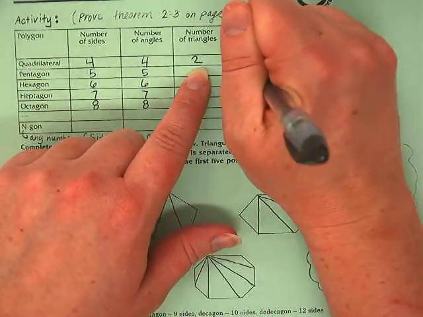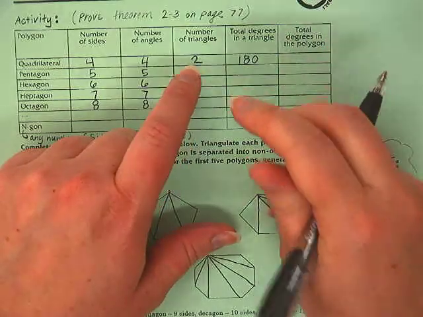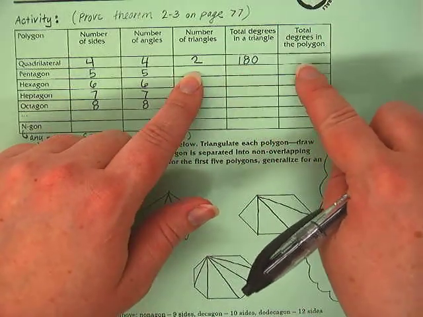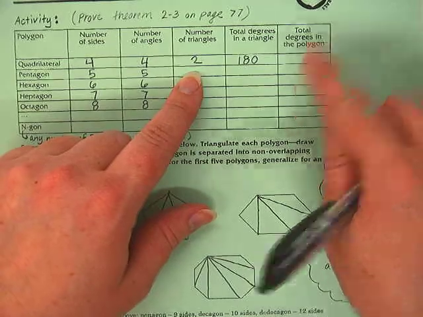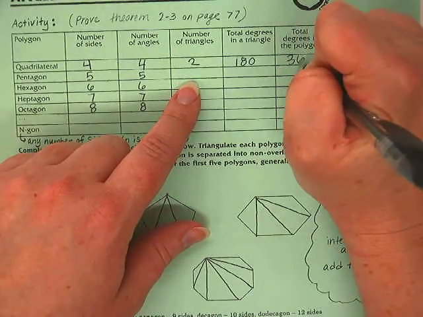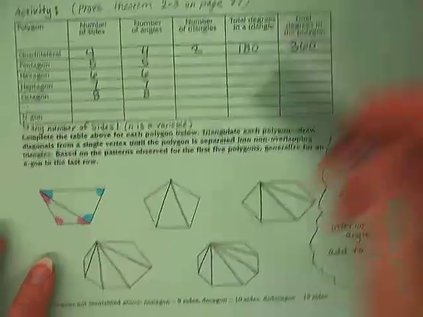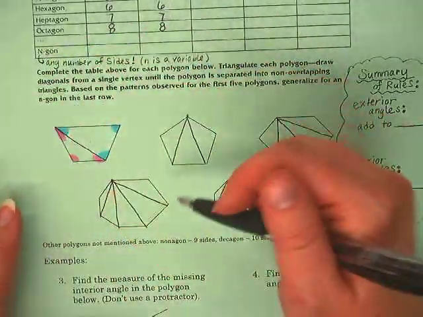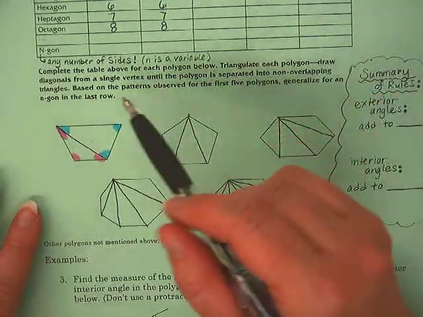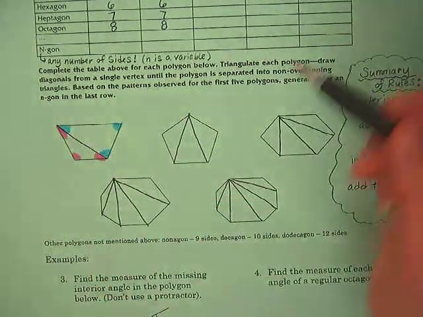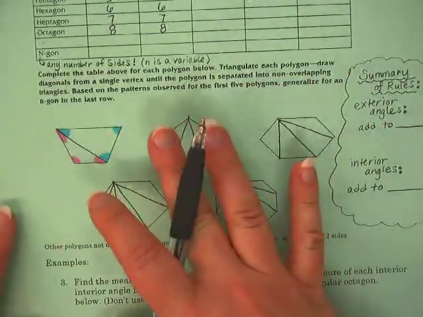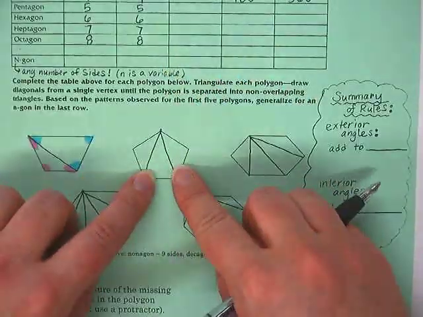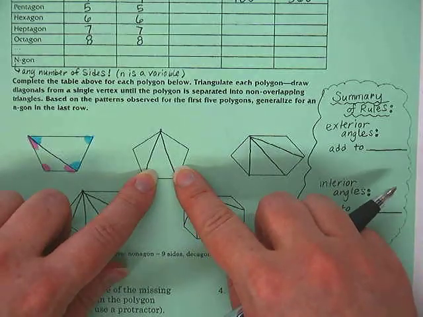So if there's 2 triangles and each triangle adds up to 180, then I can go 2 times 180, and how many degrees total will be inside that quadrilateral? Good, 360. So the interior angles of a quadrilateral add up to 360, and also the exterior angles of a quadrilateral add up to 360, because the exterior angles always add up to 360. We just learned that, right? Interior angles are a little different, though. Let's look at the pentagon now.